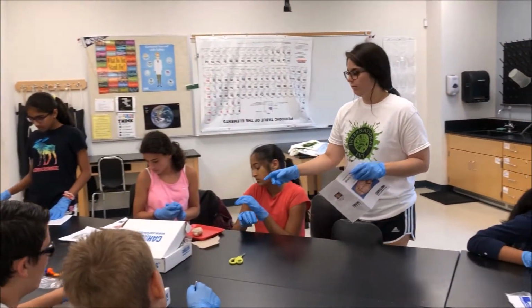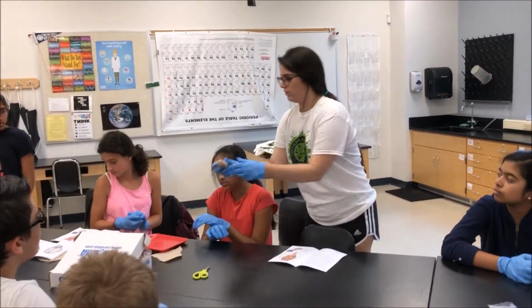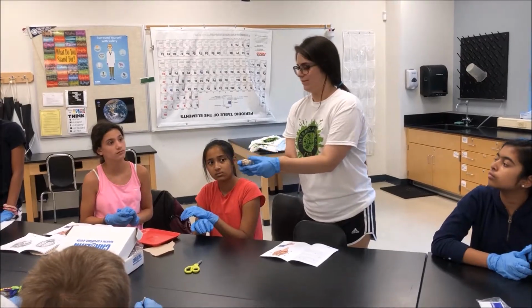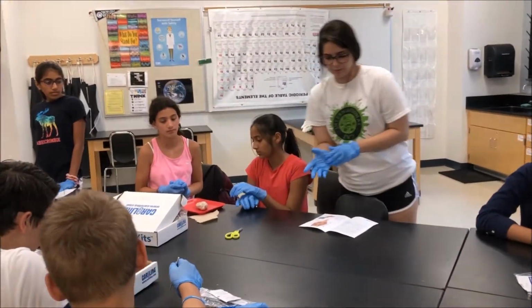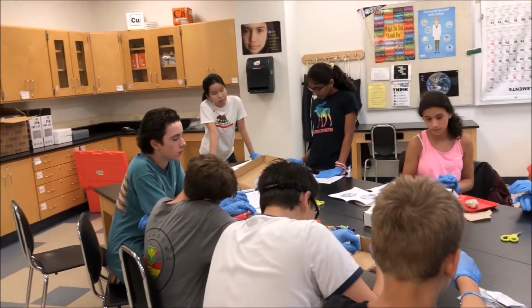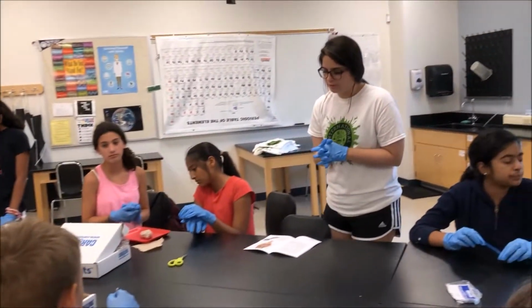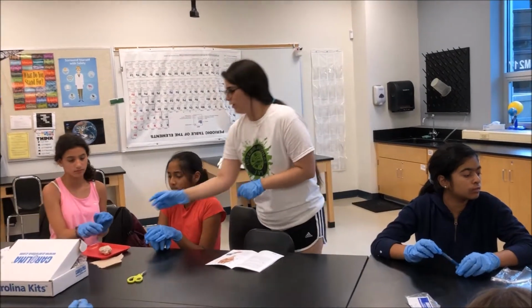So the cerebellum and the brainstem are called the hindbrain. It's in the back of the brain. The section of the brainstem located next to the cerebrum is called the midbrain.